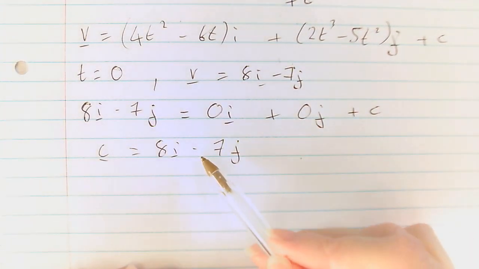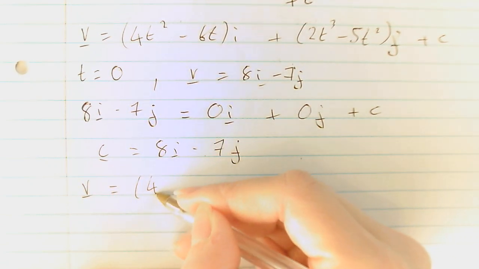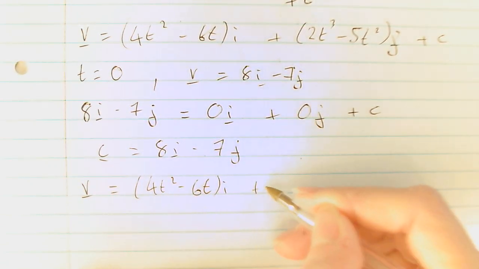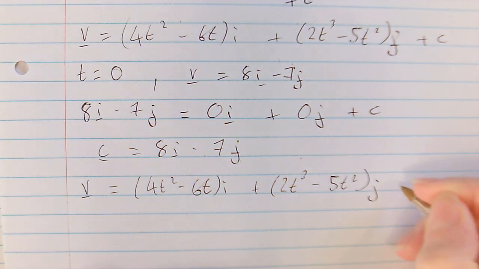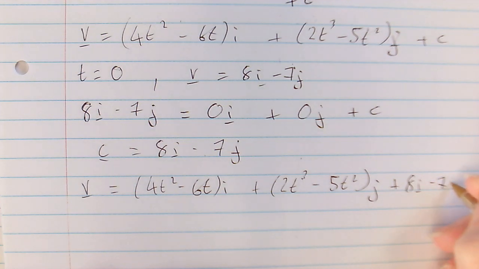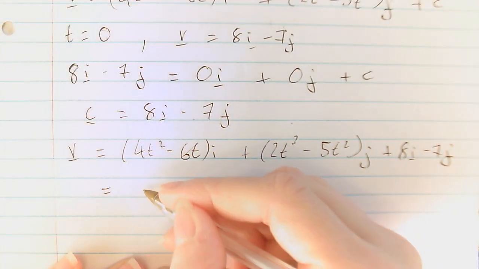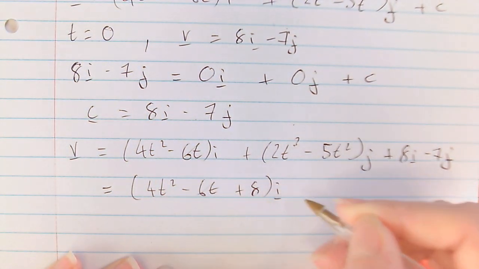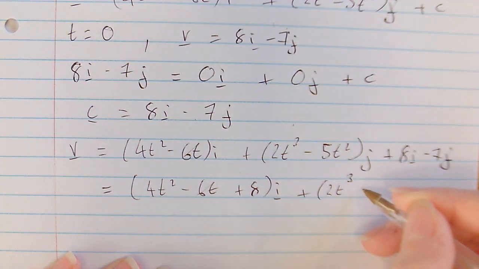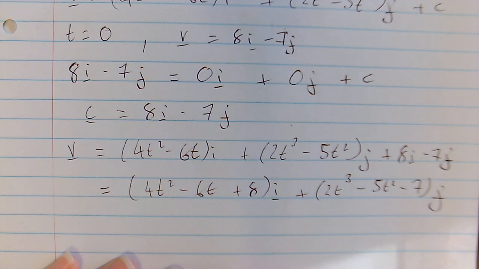Once I've got that, I can put this back into here to get my expression for v, which is what they want. So I get (4t squared minus 6t)i plus (2t cubed minus 5t squared)j plus c, which is 8i minus 7j. And then remember, it's nice to collect all your i's together and all your j's. So all my i's are (4t squared minus 6t plus 8)i plus (2t cubed minus 5t squared minus 7)j. And there's my expression for velocity at time t.